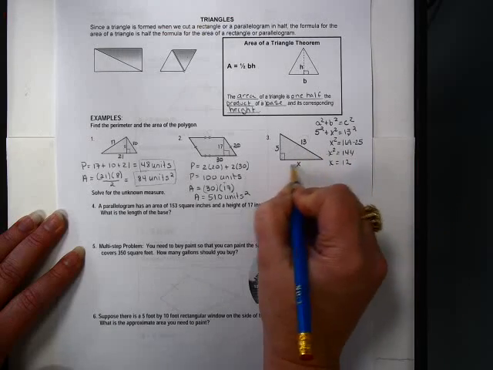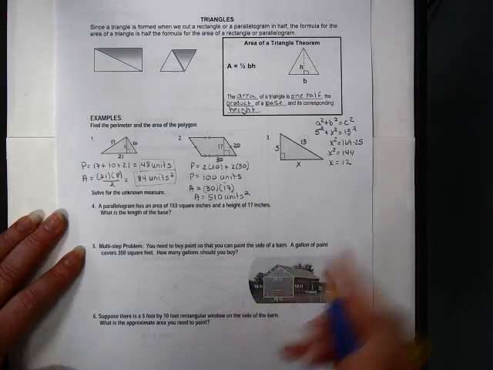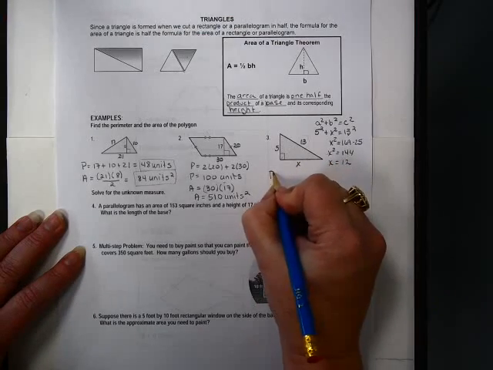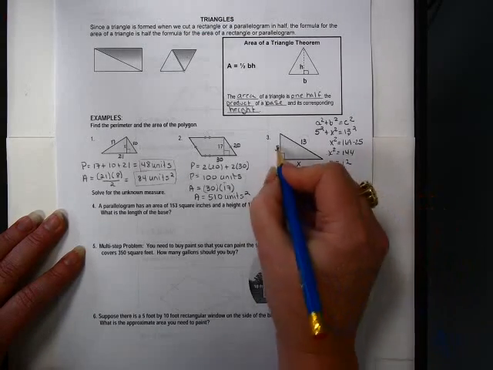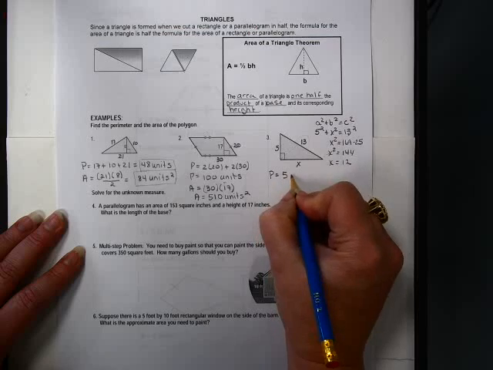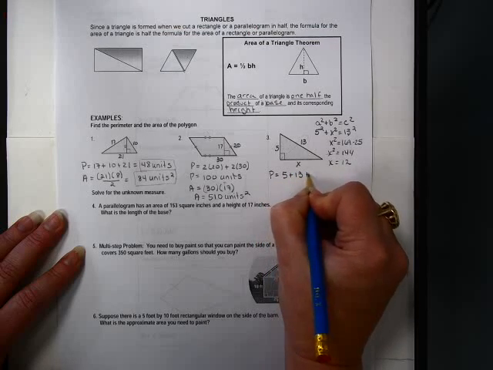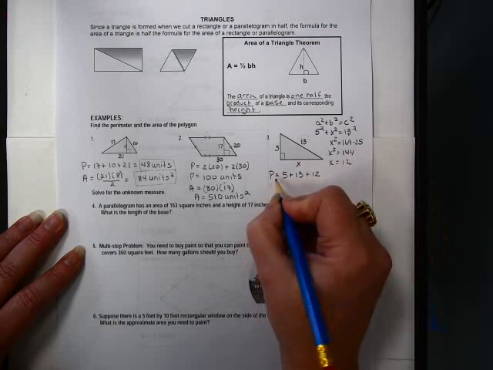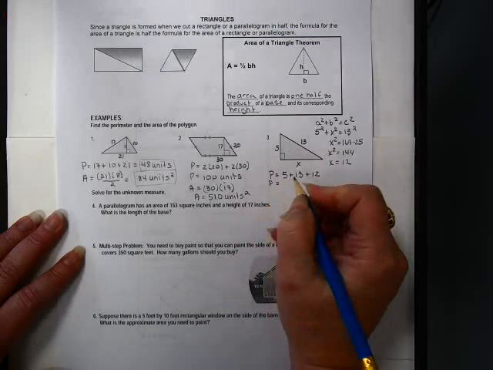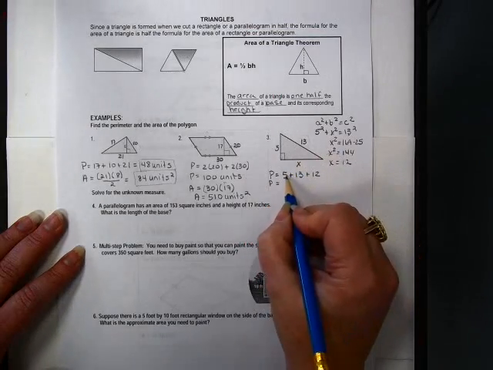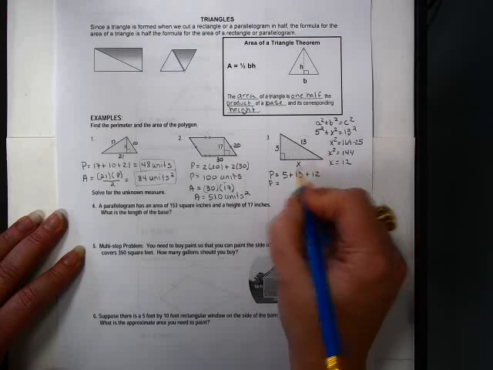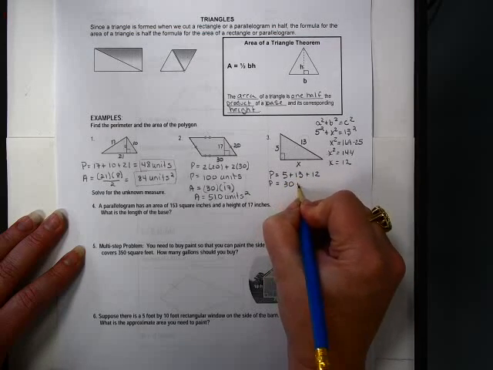So I know this side is 12 units. Again, show your work by just showing me what you're going to be plugging into your calculator. 5 plus 13 plus 12. And I know that the perimeter is equal to, that's 18 plus 12, that's 30 units.